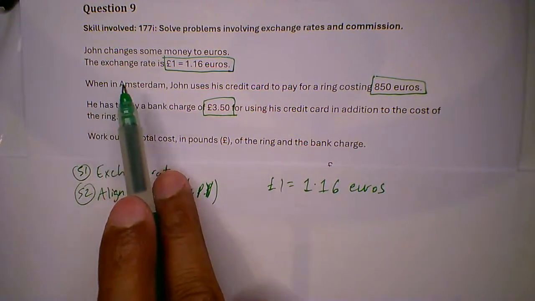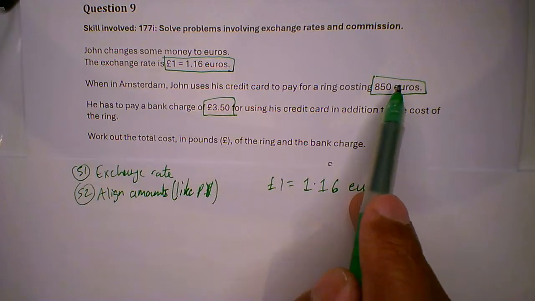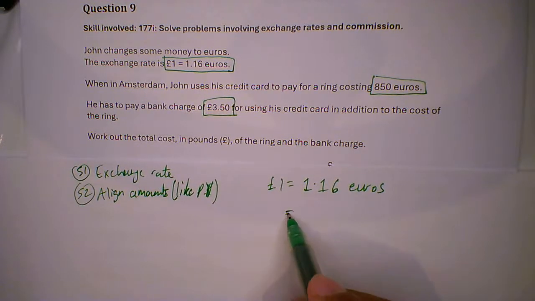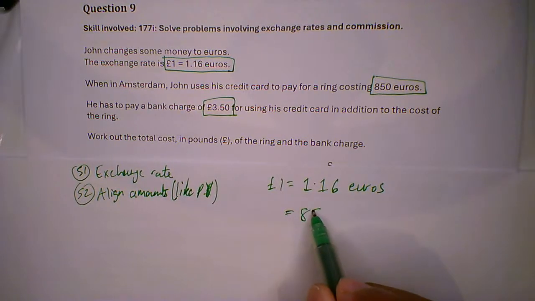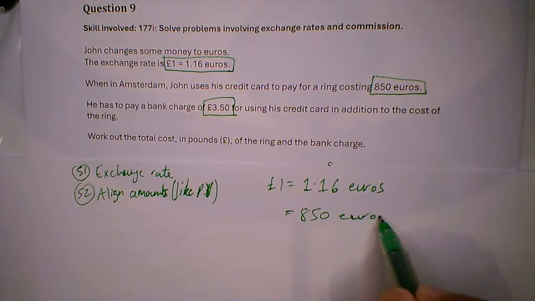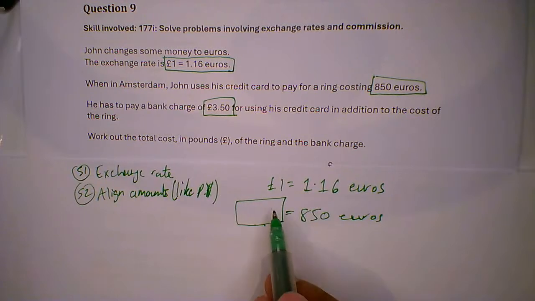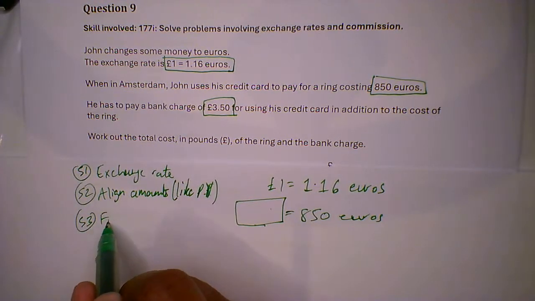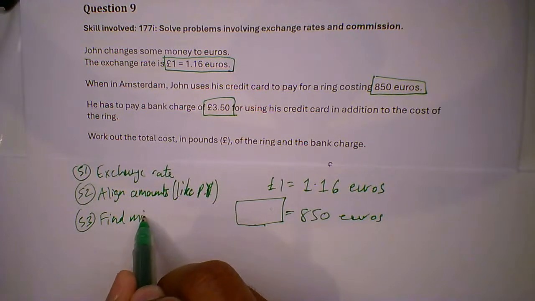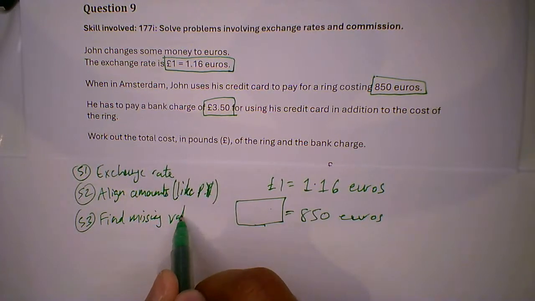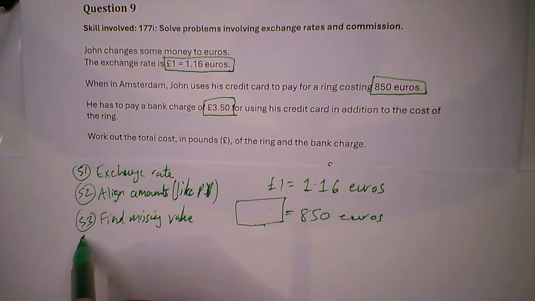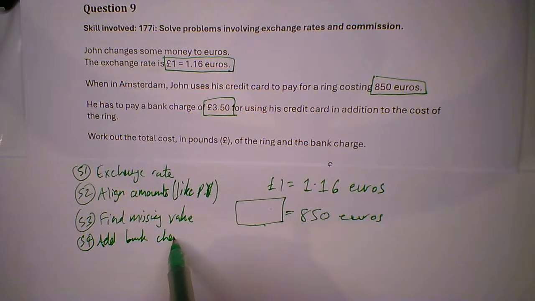So what am I looking for? I'm looking for 850 euros. Does it go underneath pounds or underneath euros? And you can see 850 goes underneath euros. Okay, and so now you can see what I'm working out. So step 3 is find the missing value. He has to pay a bank charge, so step 4, add the bank charge.